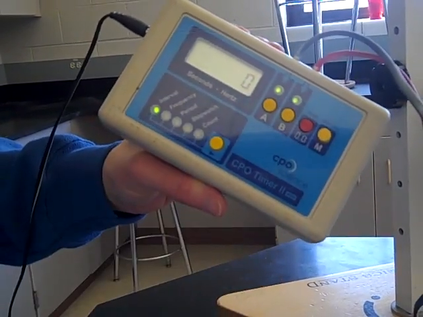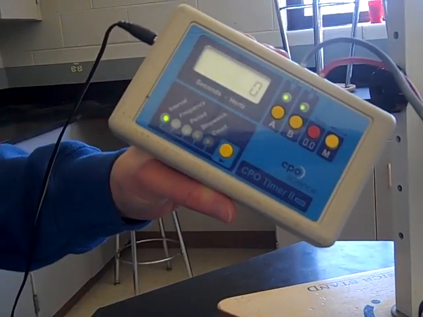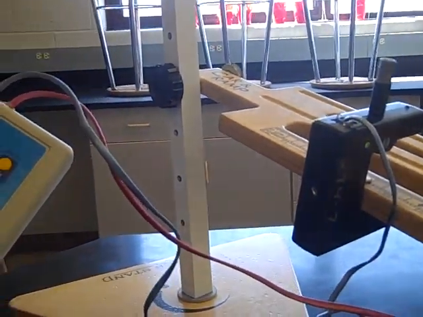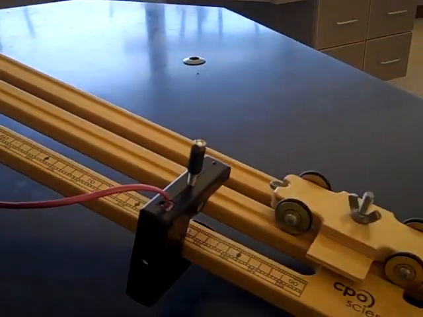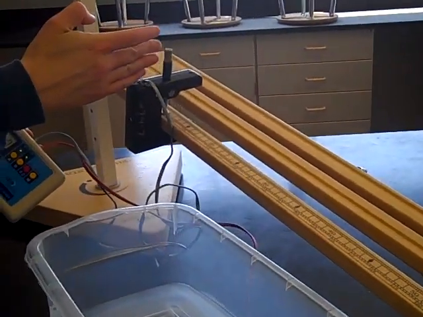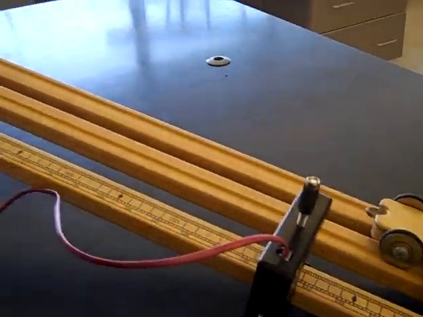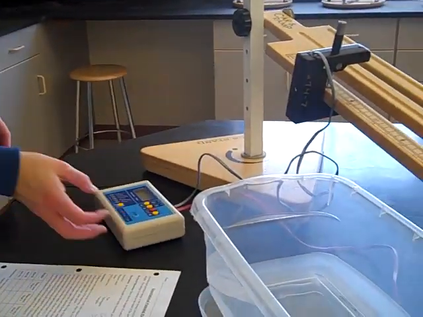Always make sure that you have clicked reset because it should be at 0. Your first photo gate will be the start and your second photo gate will be the stop, so it will time in between the 10 centimeter mark and the 80 centimeter mark. So our distance will be 70 for this.